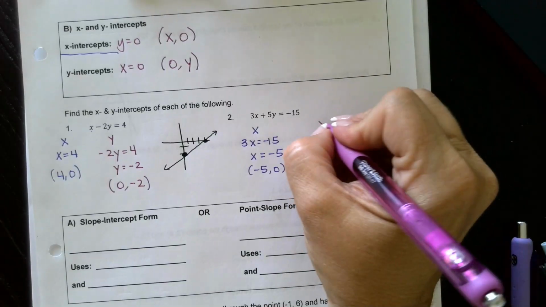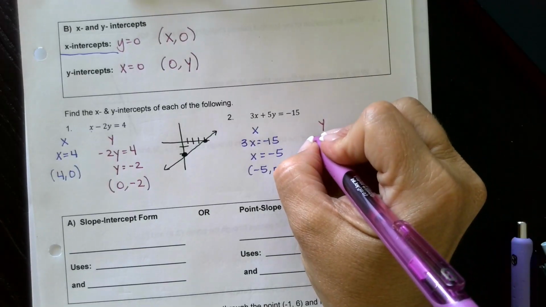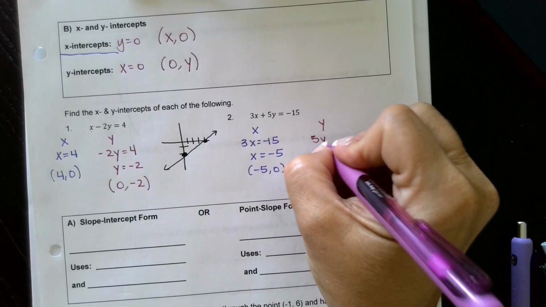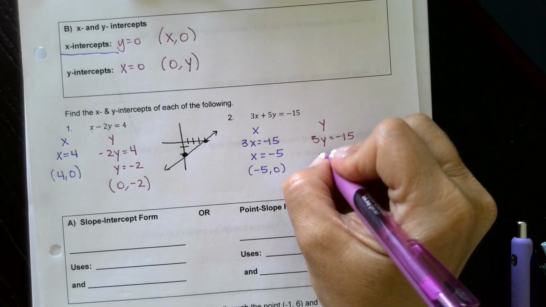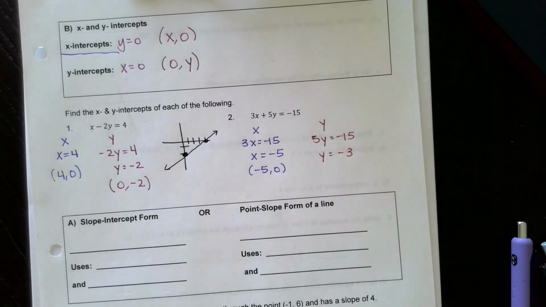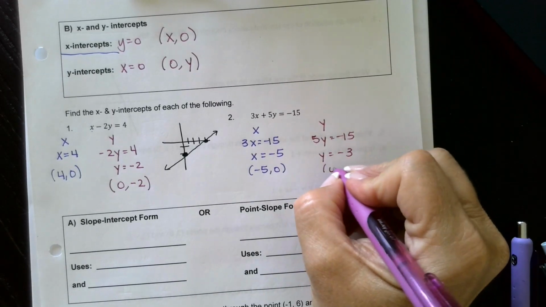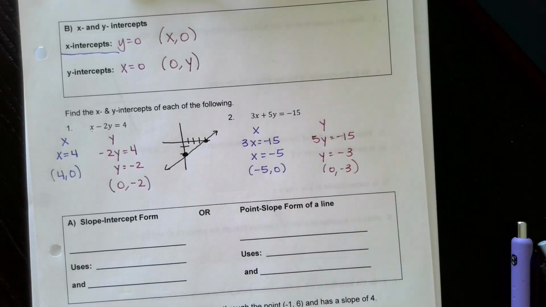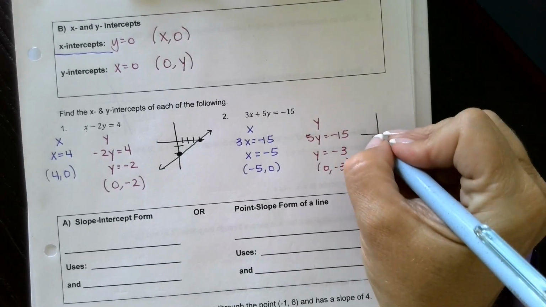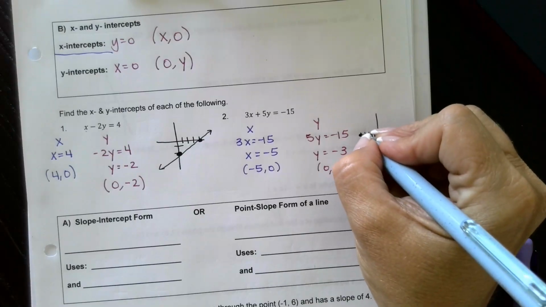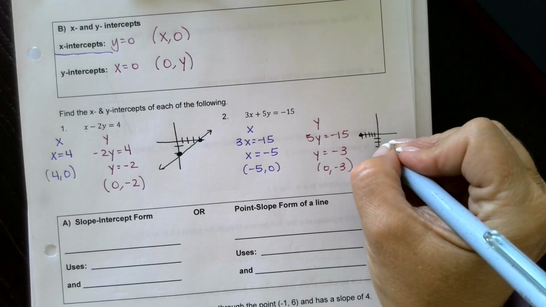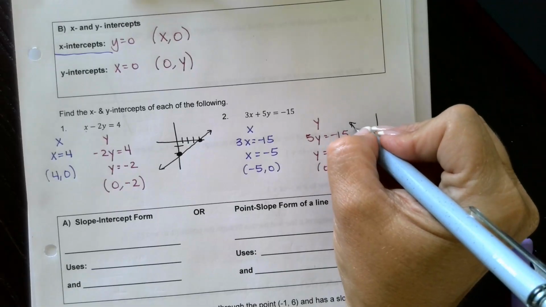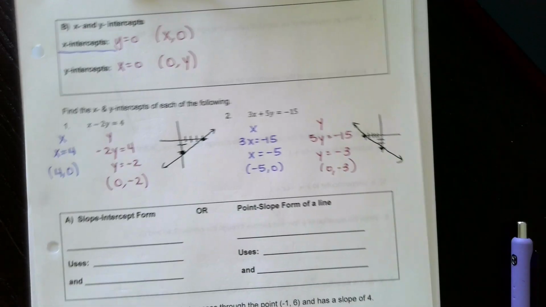When I want to solve my y-intercept, I would have 5y equals negative 15, so y equals negative 3. So this one would be 0, negative 3. So what does this look like if I was going to graph it? 1, 2, 3, 4, 5, negative 5, negative 3. So this line would actually have a negative slope.